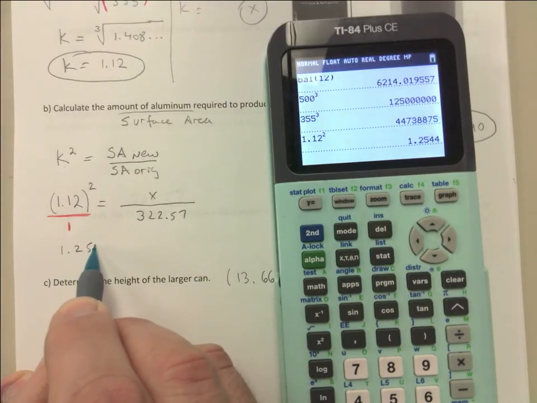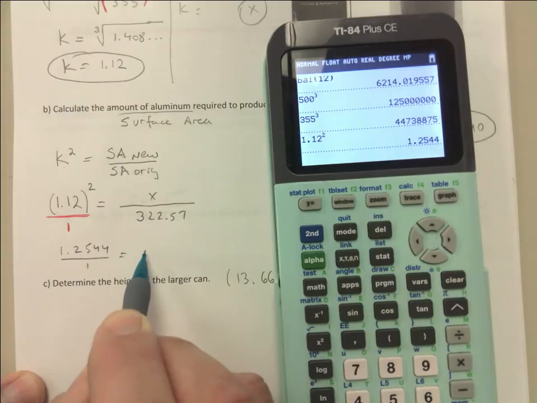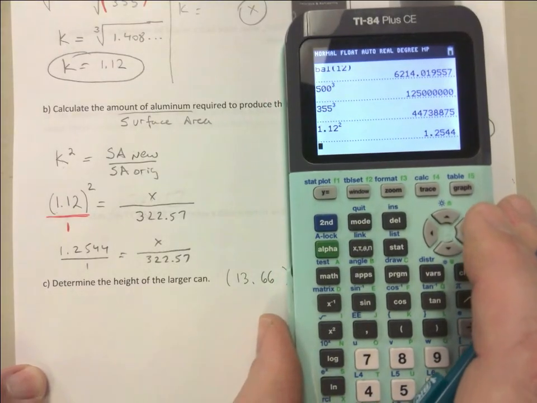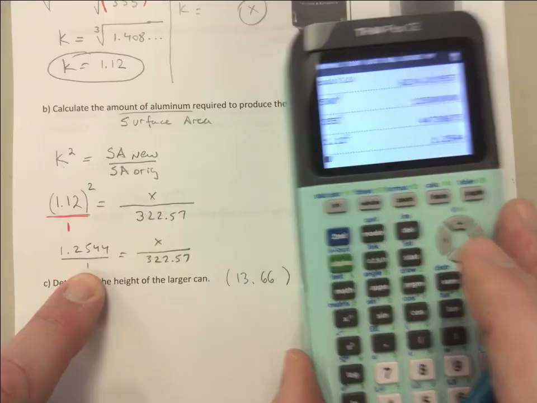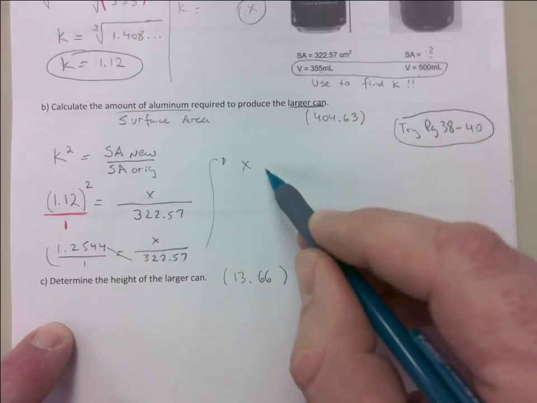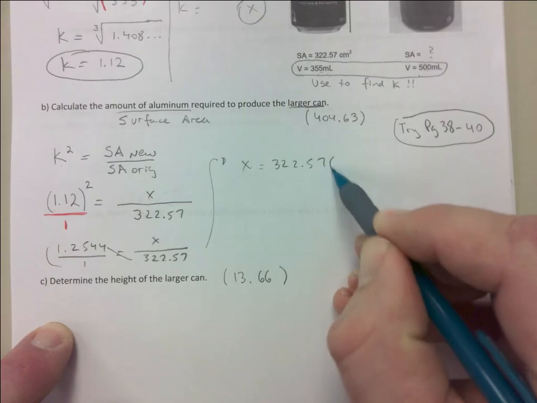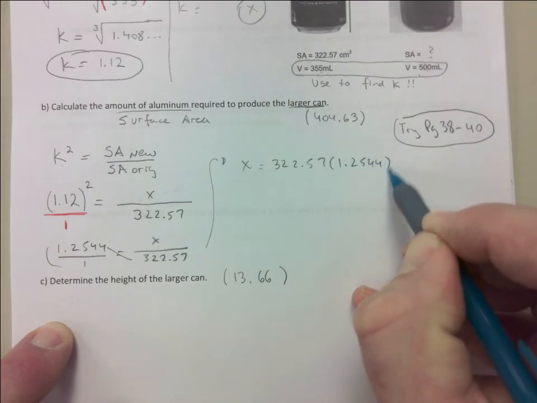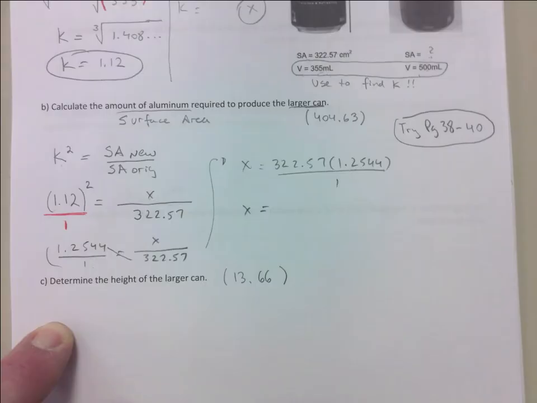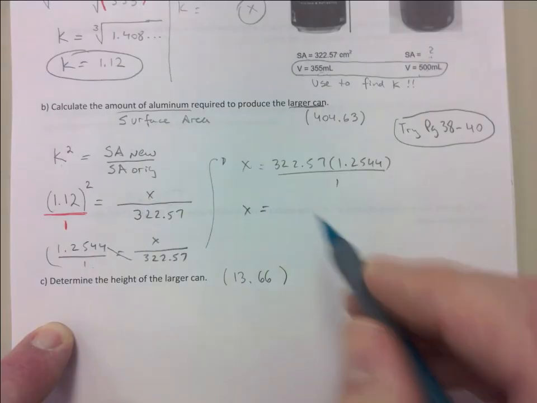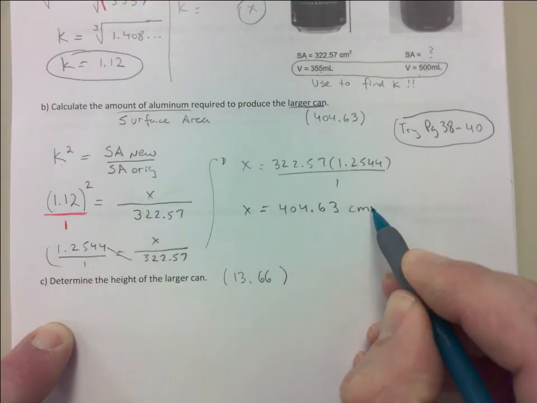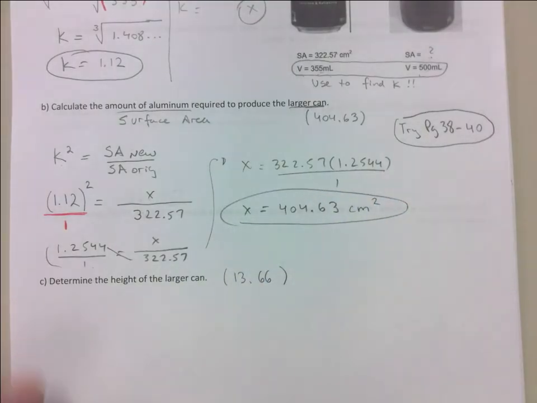1 point, do not round when you do something like this. Keep all the numbers as they are. You can go dot dot if you don't want to write out the whole thing. That is just fine. So then we continue. We would cross multiply and divide here. So this is 322.57 multiplied by 1.2544. And then we divide by 1 technically. I'm not going to bother. I'm just going to go 322.57. And so this is 404.63. And we are talking area. So this is centimeters squared.